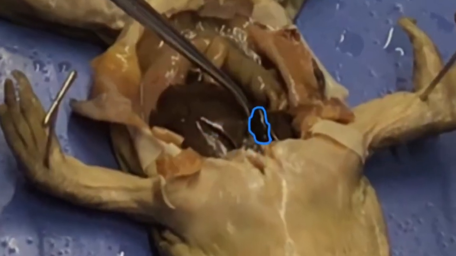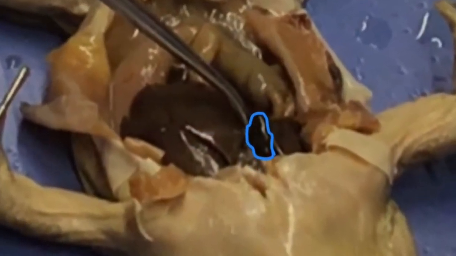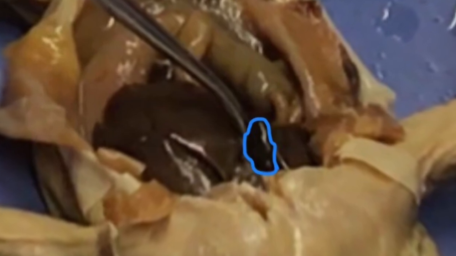The gallbladder is under the liver. It stores bile and is used to secrete bile into the duodenum.